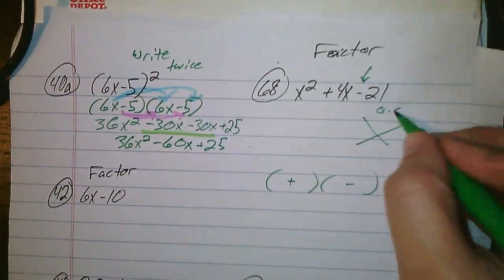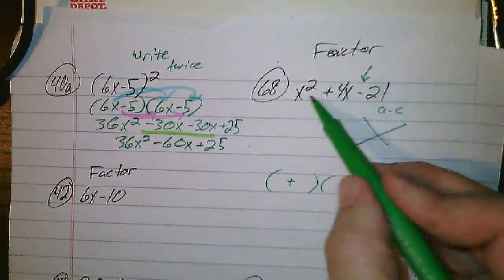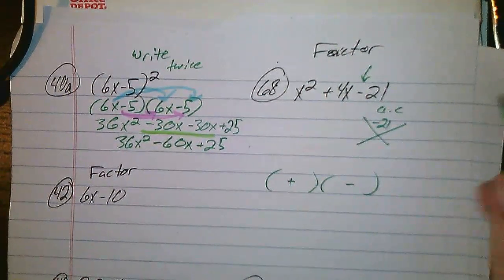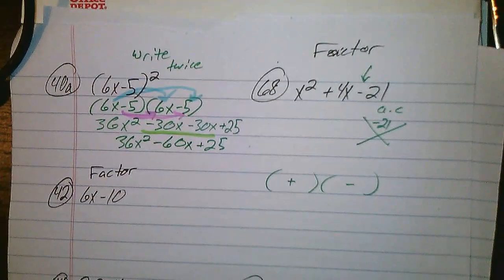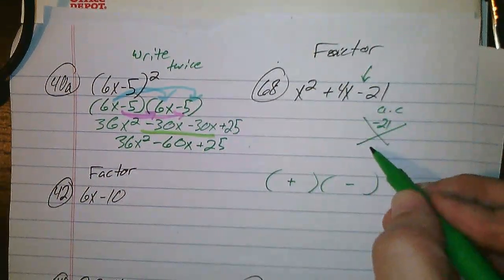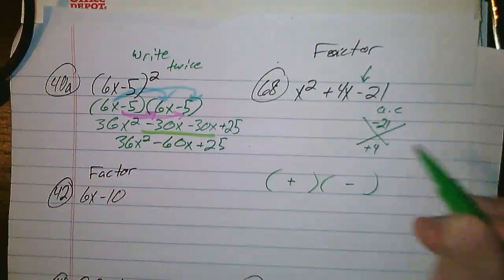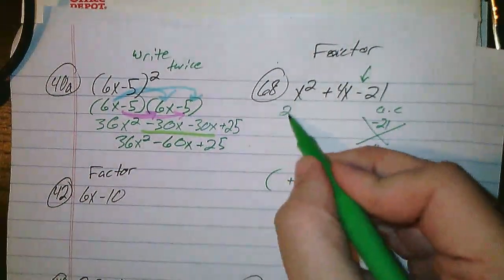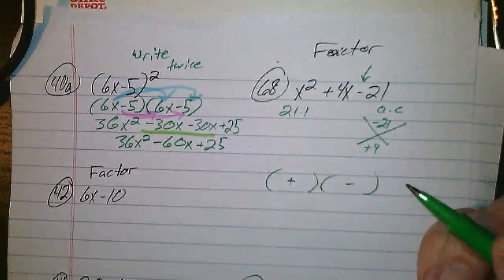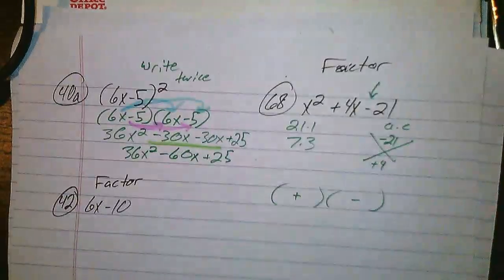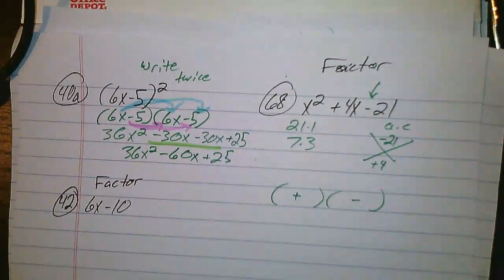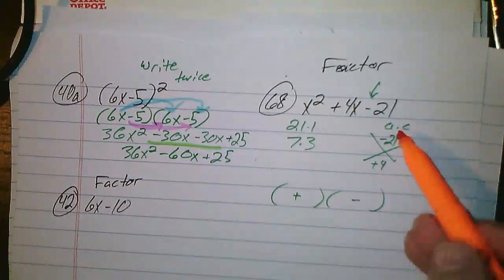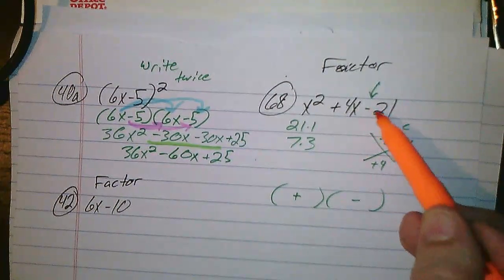One way to think about this is our A times C, our chart here. 1 times negative 21 is just negative 21. I'm looking for factors of negative 21 with a difference of positive 4. Only a few things make 21. 21 times 1, and 7 times 3. 7 times 3 clearly has the difference of 4, and it's going to be a difference if your C term is negative.